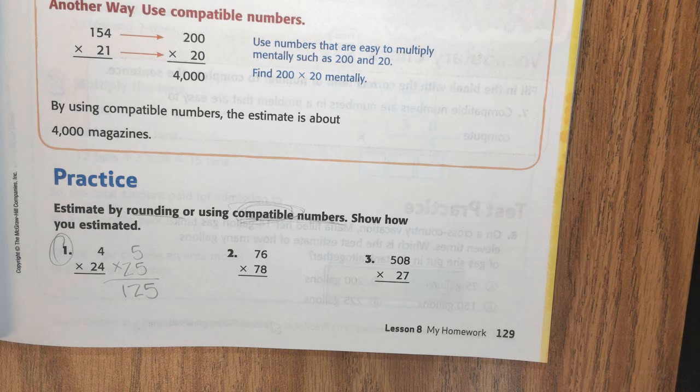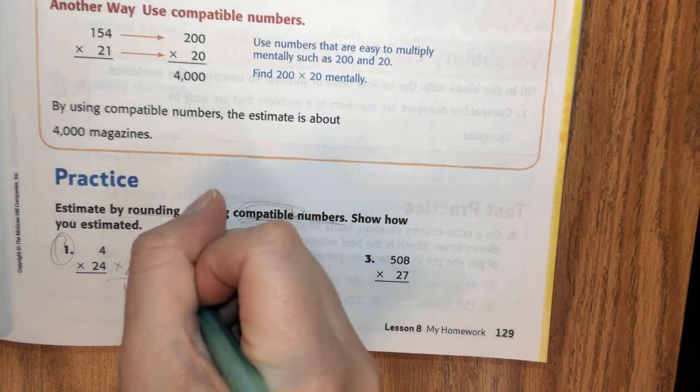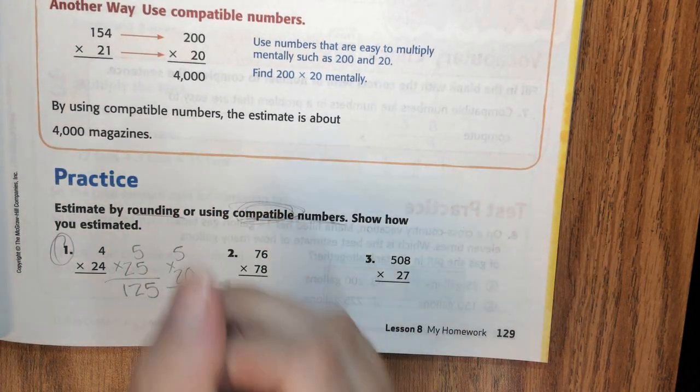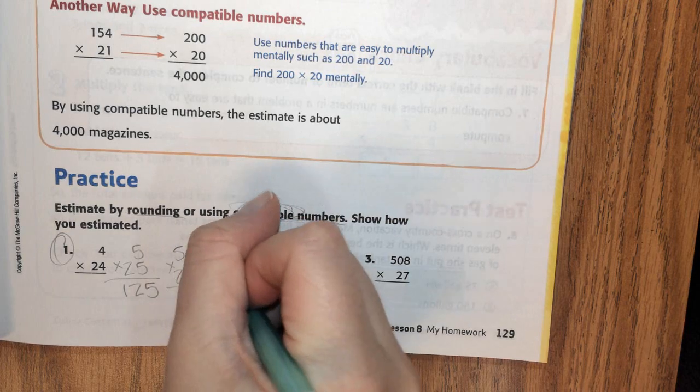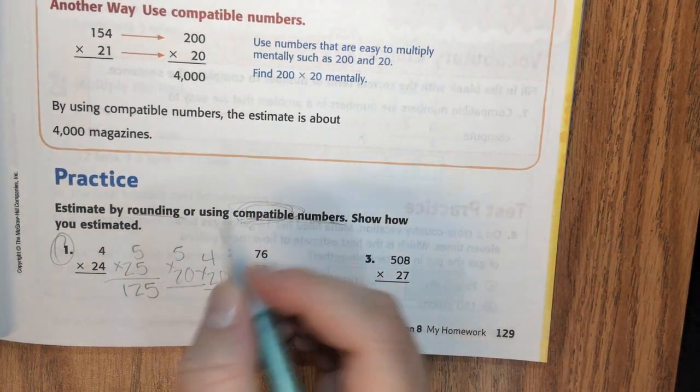Rounding can go either way. We could do maybe 5 times 20 or 4 times 20. Okay, so 5 times 20, 20, 40, 60, 80, 100. 20 times 4, 20, 40, 60, 80. See, our numbers are not very close though.